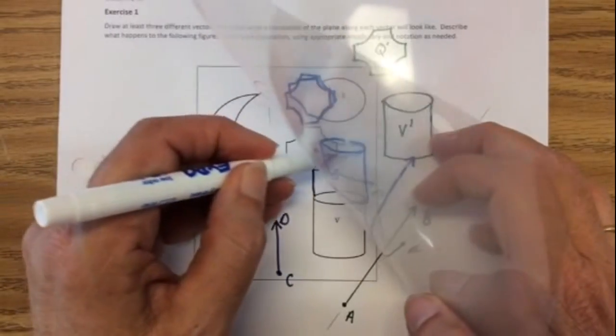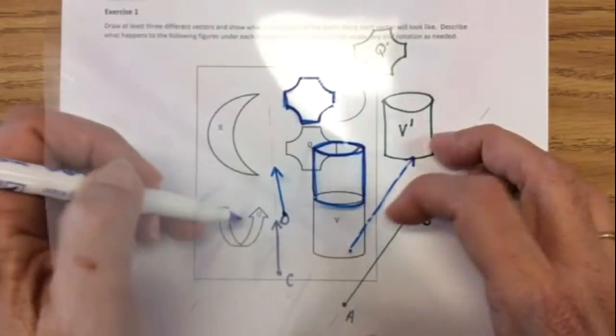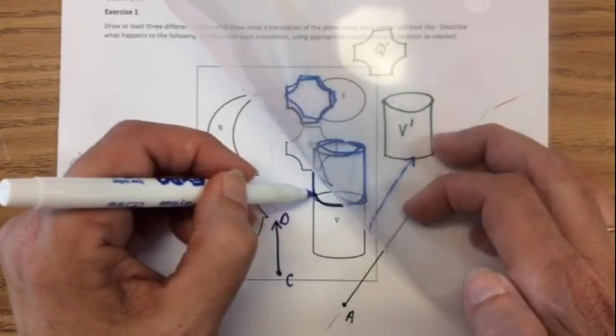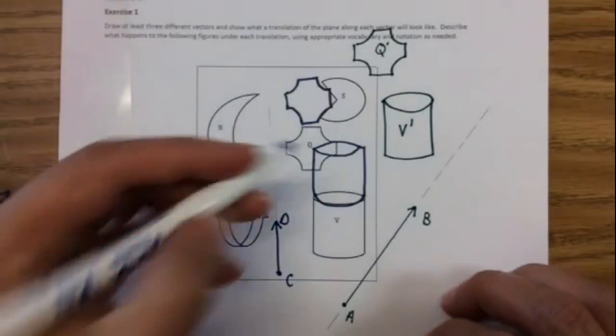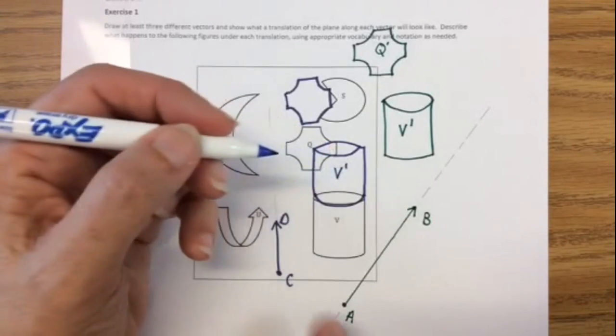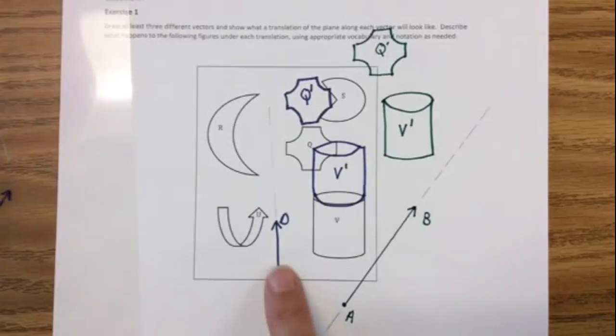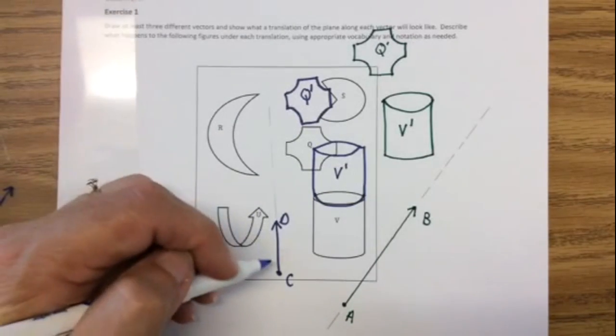Okay, so I want you to practice with this. You were asked to do 3 vectors. Okay, so there's V prime again, but under this translation, Q prime under the blue translation.